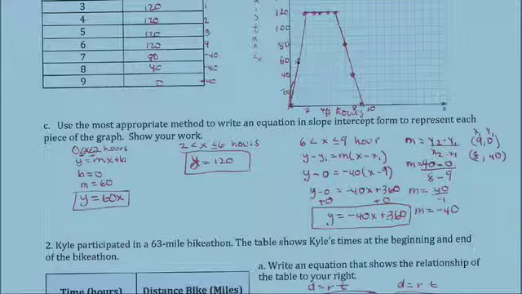You go up 60 over 1. So that's 60. 60 over 1. So slope is 60, and you use y equals mx plus b. M is 60. B is 0 plus 0. You don't need to write that. Here it's just a horizontal line, 2 to 6 hours. So your equation is just y equals 120.